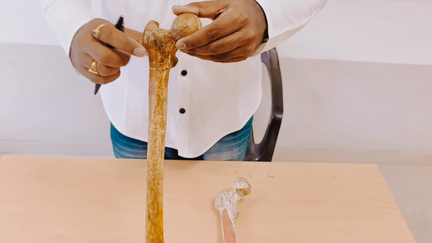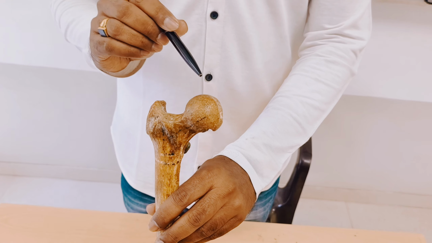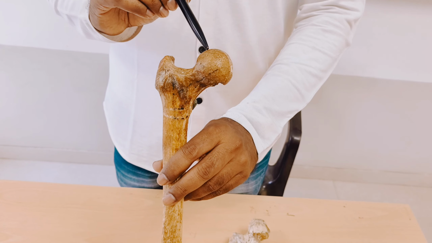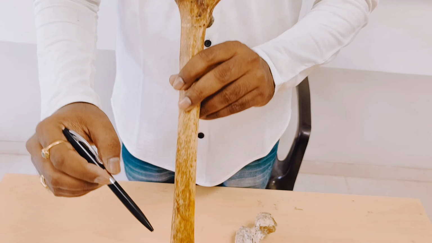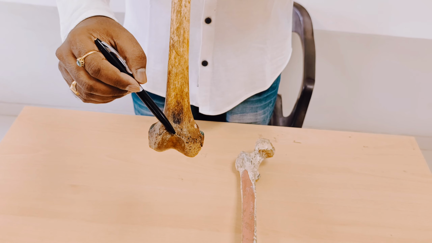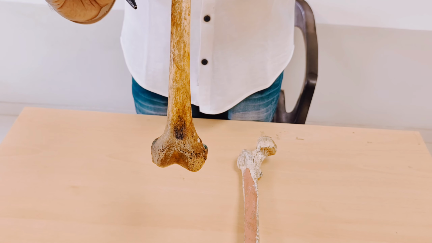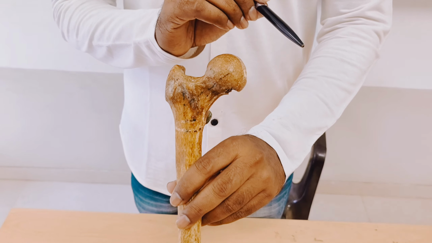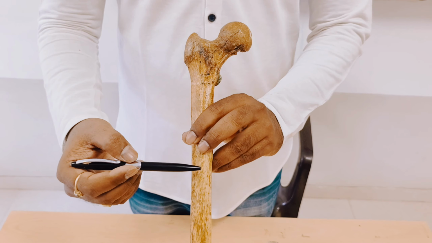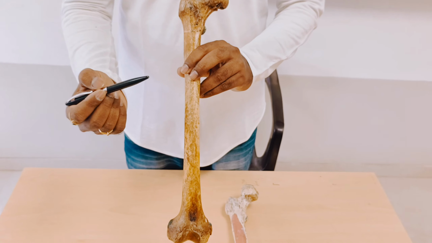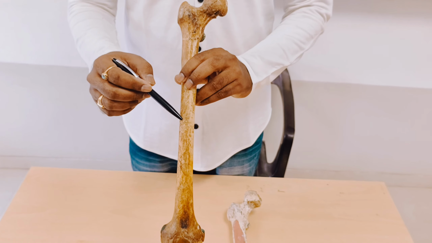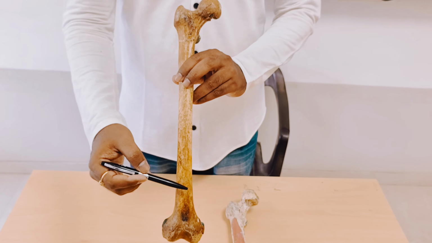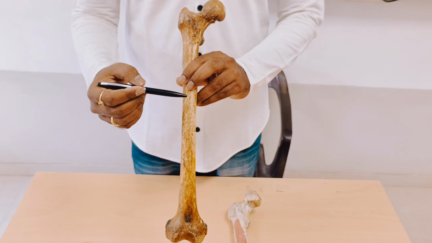Then the head of the femur is directed medially. So these are the 3 points of site determination of the femur, so that we can identify a right femur.